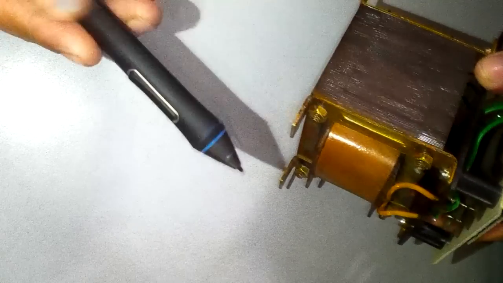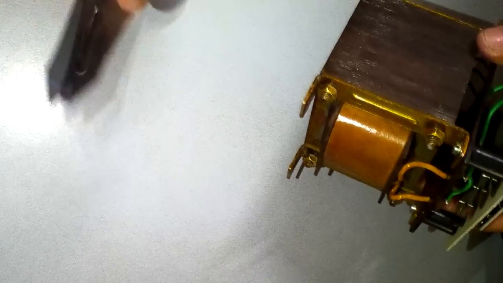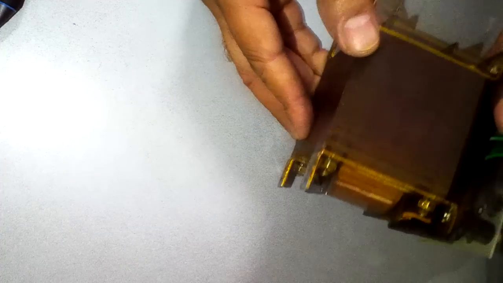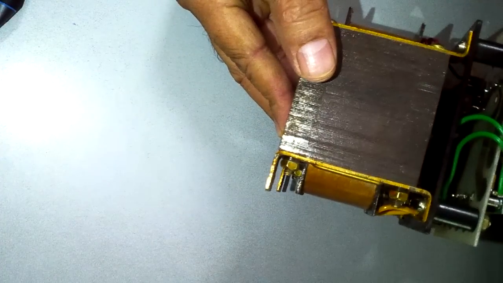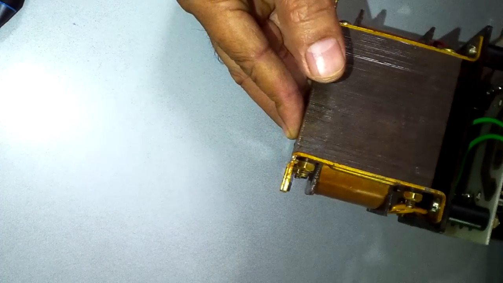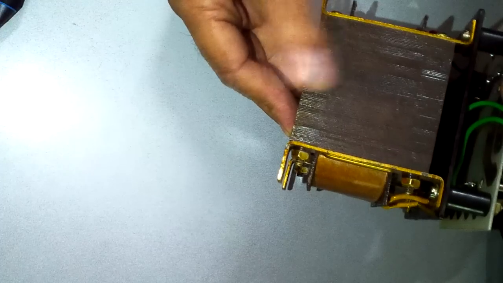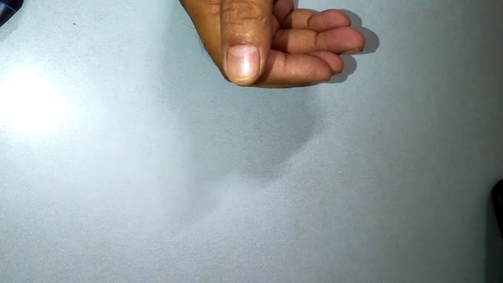So this is a low frequency transformer, just to give you an idea how a normal 50 hertz transformer looks like. But for switched mode power supply applications, we will not be using this material. We will be using a high frequency material, something like what is called as the ferrite core.